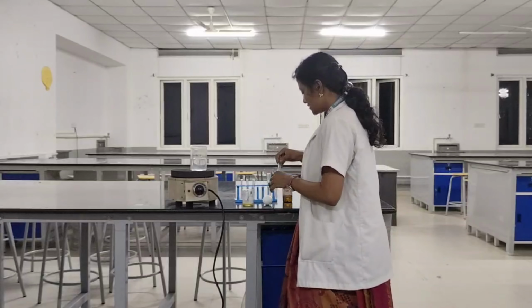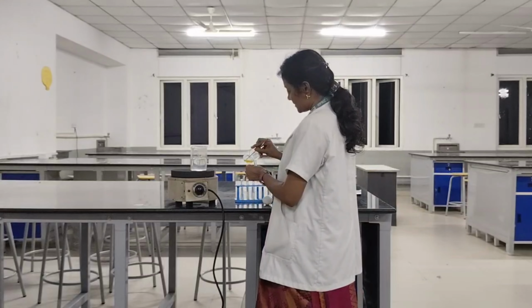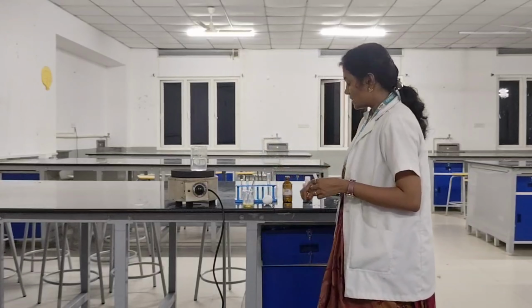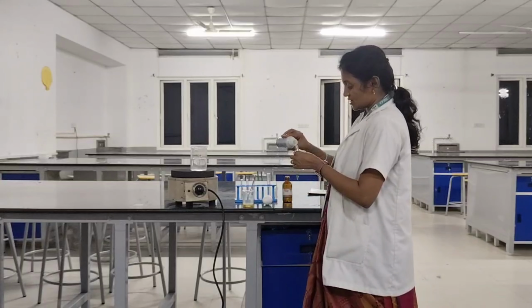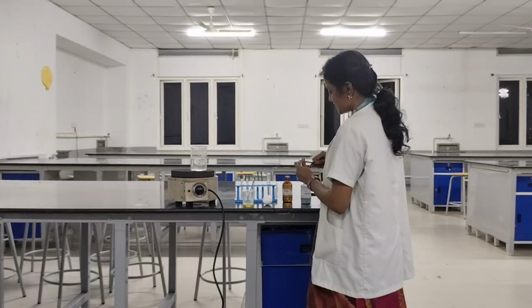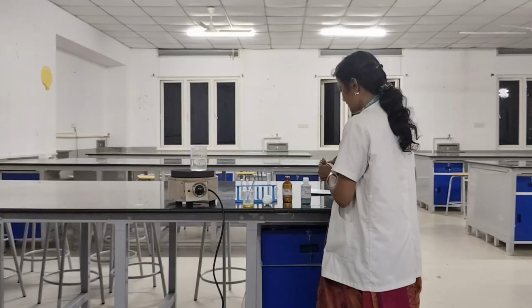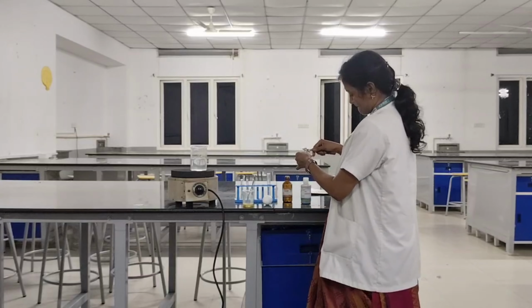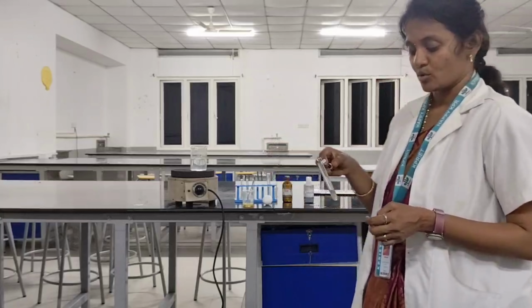The next test is the Biuret test. Here, to a small quantity of protein sample, like around 1 ml, we are adding the Biuret reagent. The Biuret reagent is a mixture of copper sulfate and sodium hydroxide. We can see the violet color formation, which denotes the presence of peptide bonds. Proteins are made up of peptide bonds, and this Biuret test confirms the presence of peptide bonds.